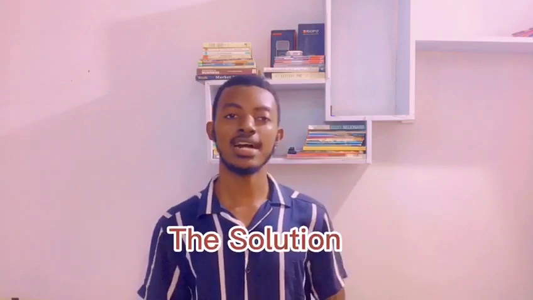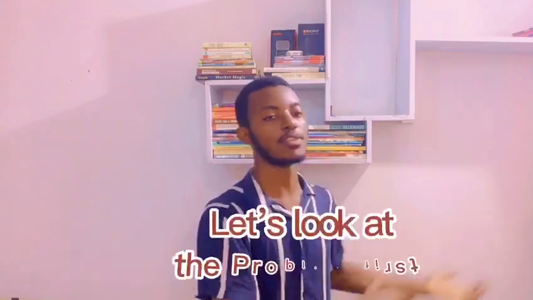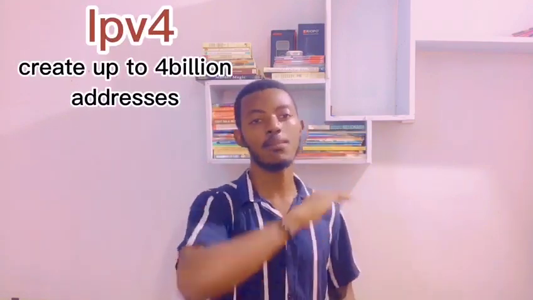The solution which NAT gives us, so let's look at the problem first. Way back then, a group of people sat back in the chair and said, we have created all the addresses that we will ever need. They called it IP version 4. In fact, IP version 4 creates up to 4 billion addresses. And as the internet grew, more and more devices required an address, and they began to run out of addresses till they came up with IP version 6.